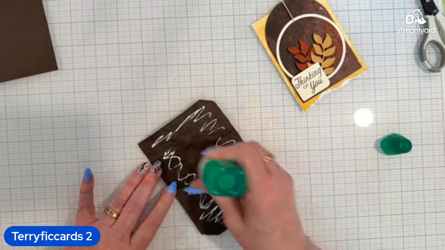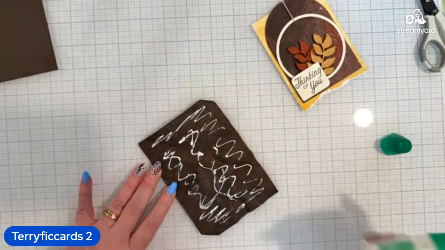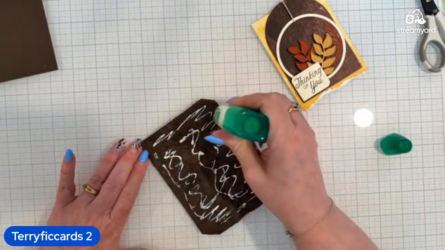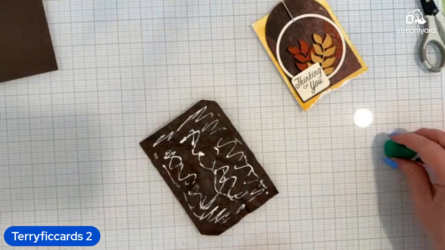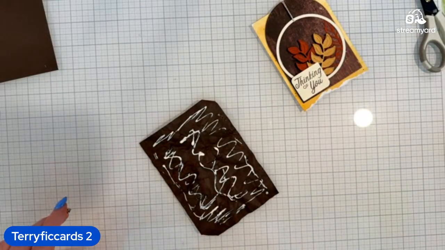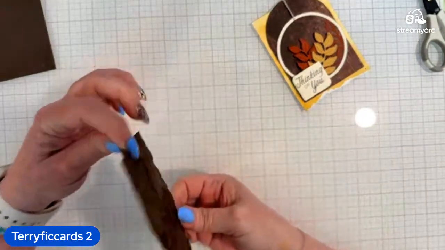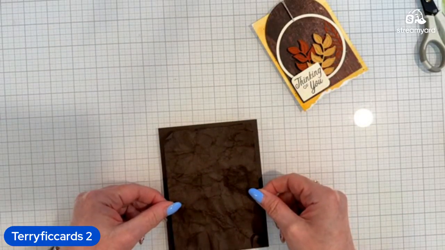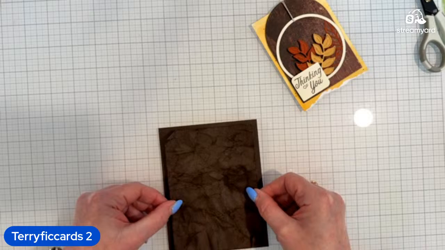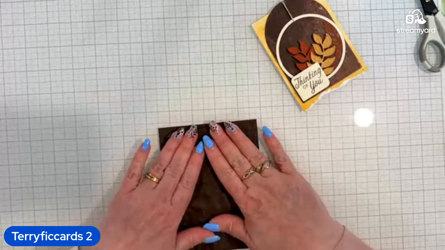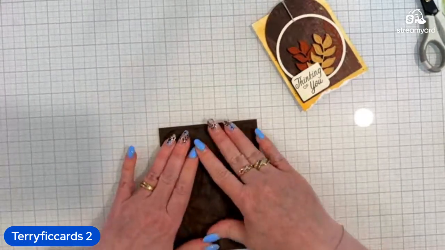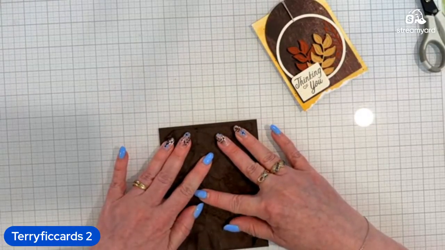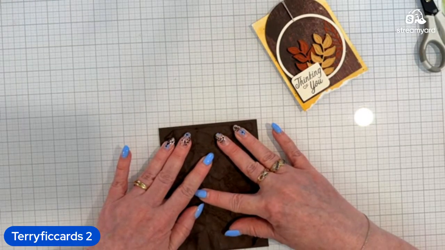It should hold pretty darn good here. Okay. All right, and plop that down right in the center. Hold it down for a minute. Let's let that grab on there.